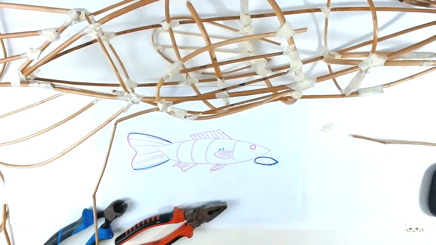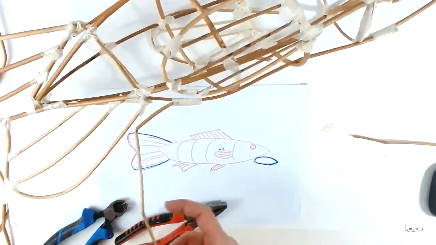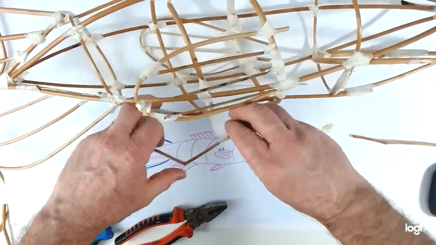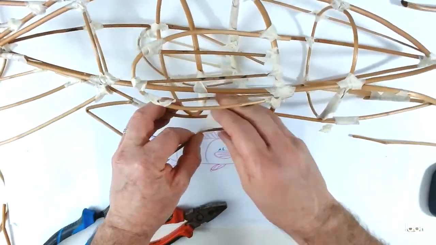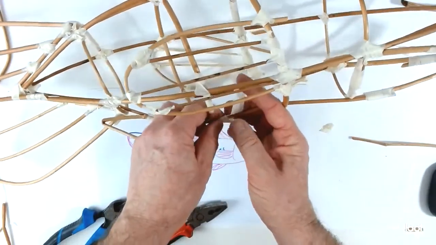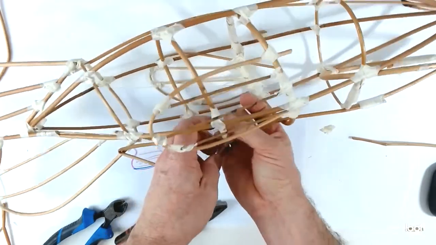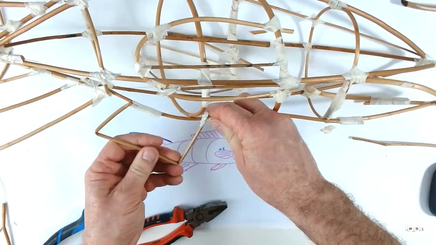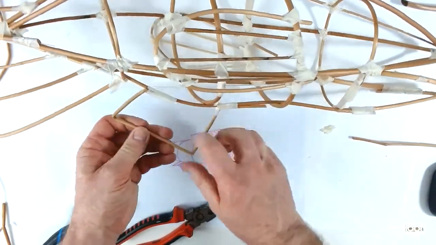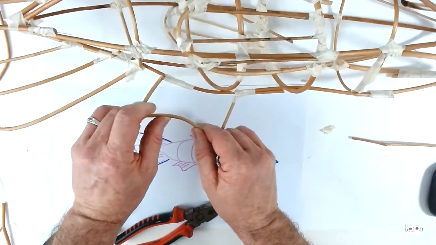Tape on the other end. Oops. Right, so put some tape around. Tape it onto the body. Yeah, I might just need a little bit of extra encouragement whilst it's drying just to get that in shape.